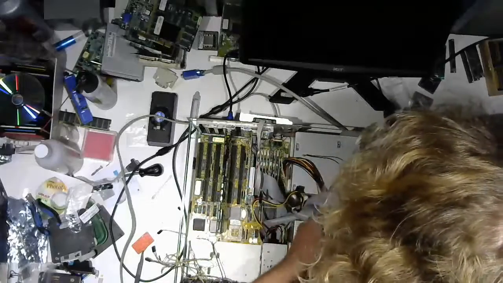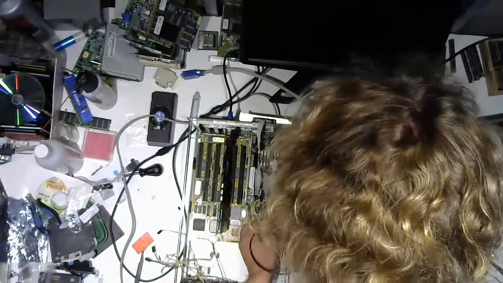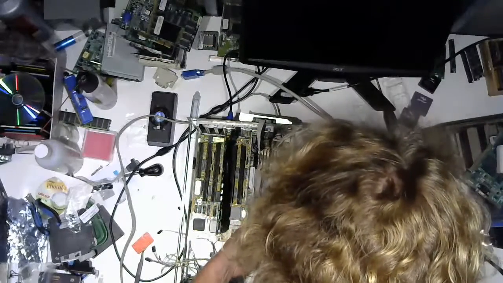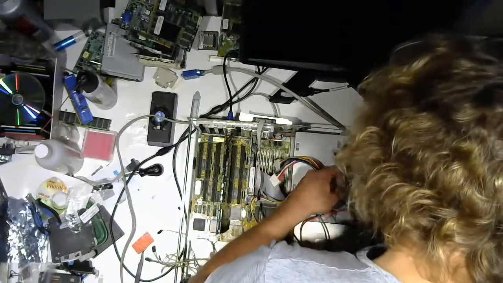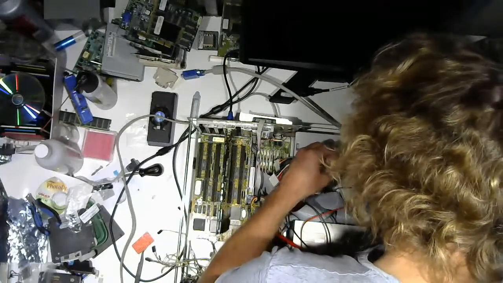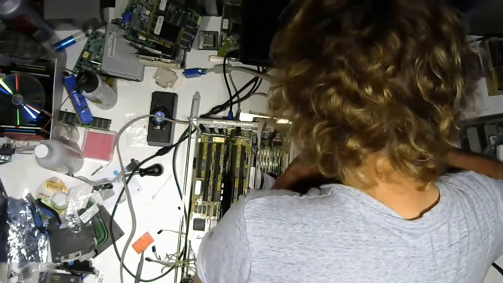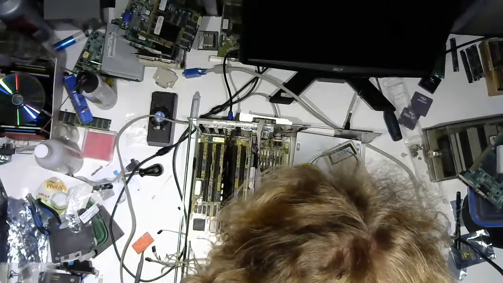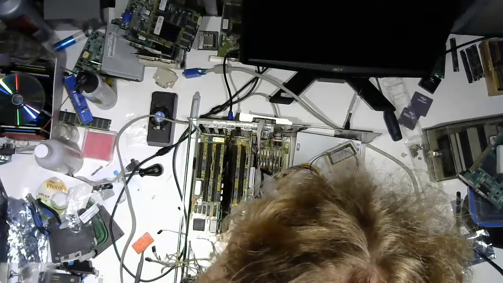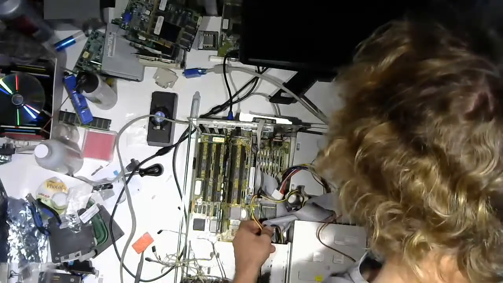Okay, let's measure the rail voltage. Okay, we got 4.97 on the 5 volt, and 12.6 on the 12. Okay, it's not too bad. All right.